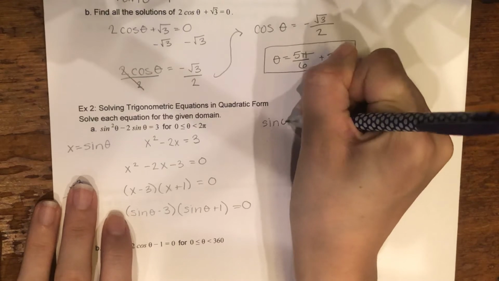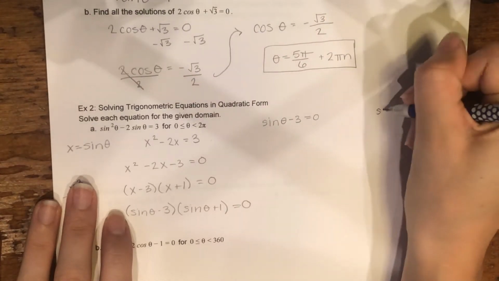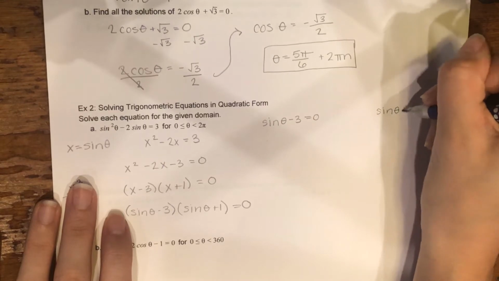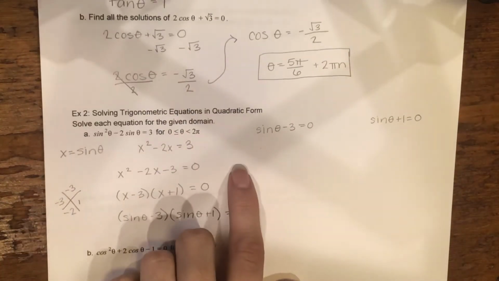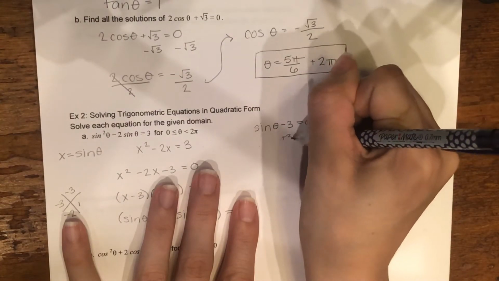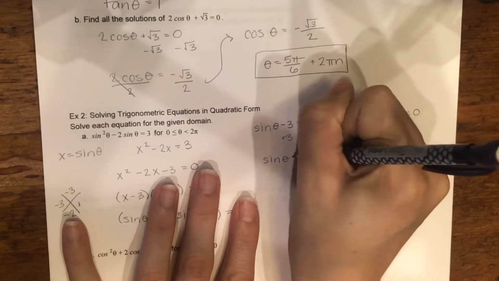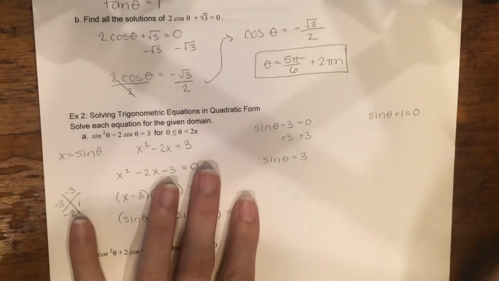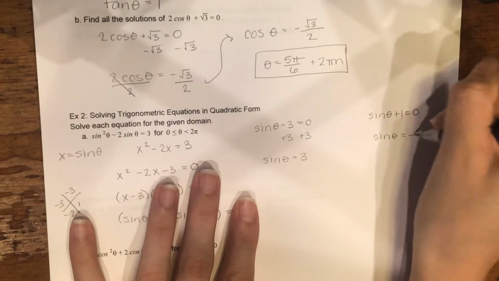So sine theta minus 3 equals 0, and sine theta plus 1 equals 0. I'm going to add 3 to both sides, so sine theta equals 3. On this one, sine theta equals -1.